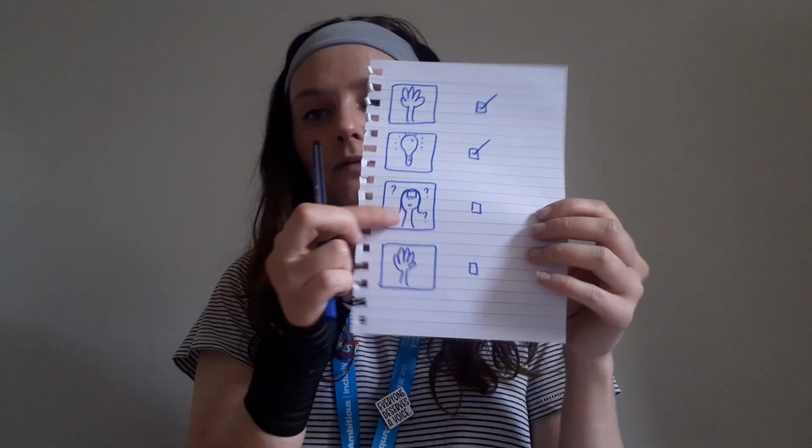So yeah, that is our game of Guess the Animal, which you can try with your child. So we have finished our activity. We'll tick that off.